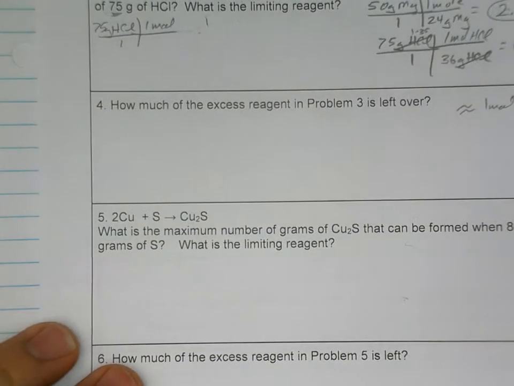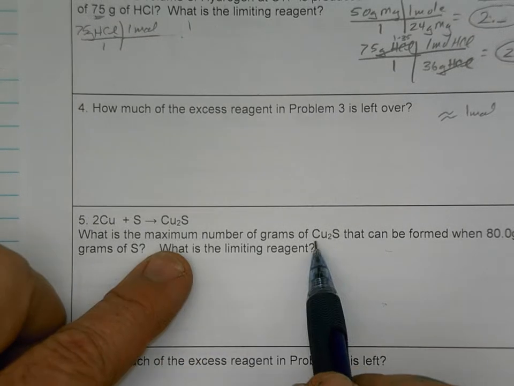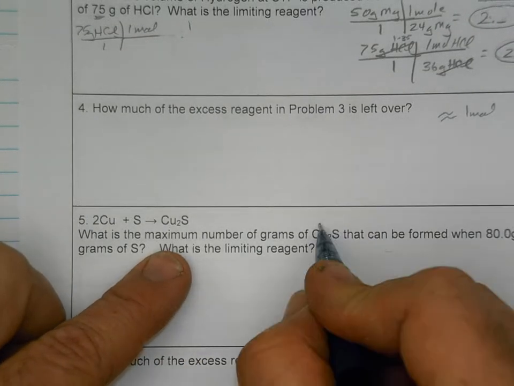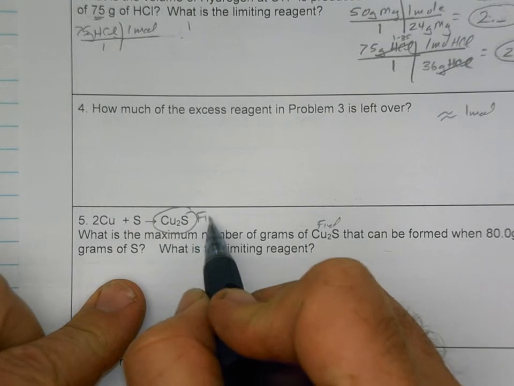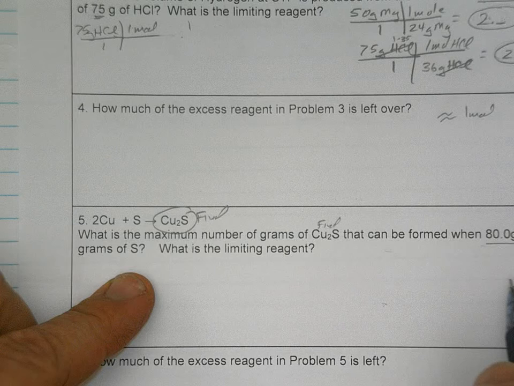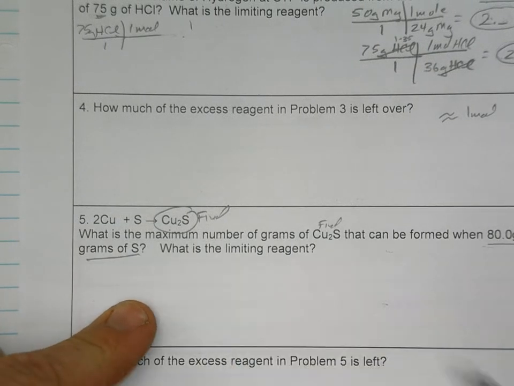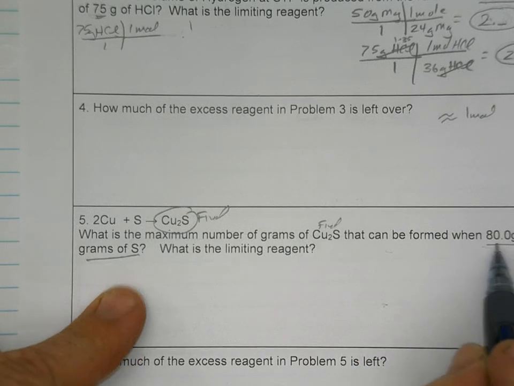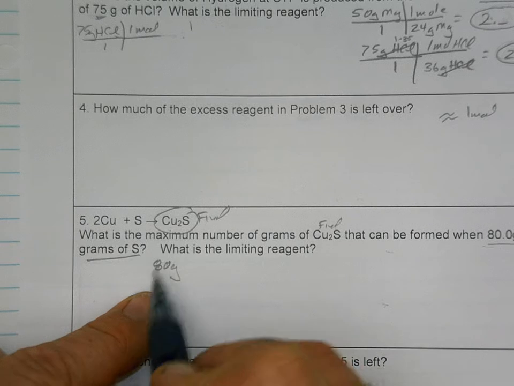All right, number 5. What's the maximum number of grams of copper sulfate that can be formed? So that's what we're trying to find. Copper sulfate can be formed when 80 grams of copper reacts with 25 grams of sulfur. So first off, we need to find what the limiting reagent is. I'm going to start with 80 grams of copper.